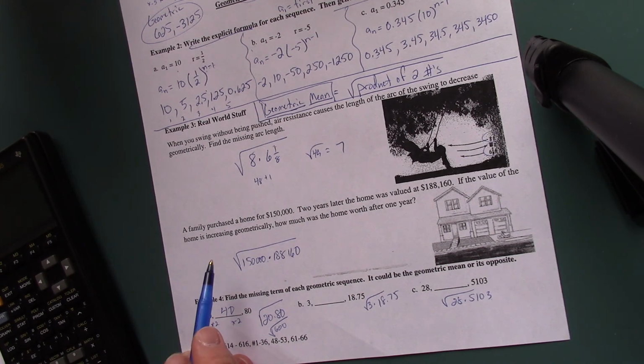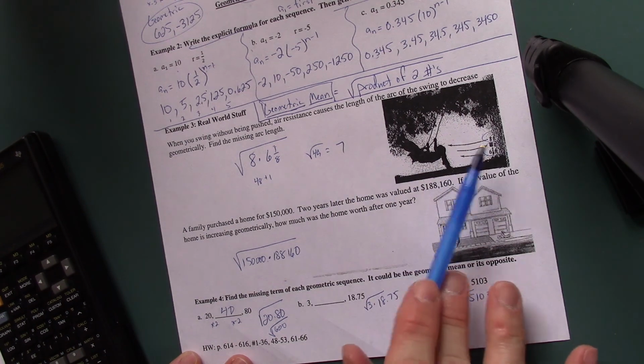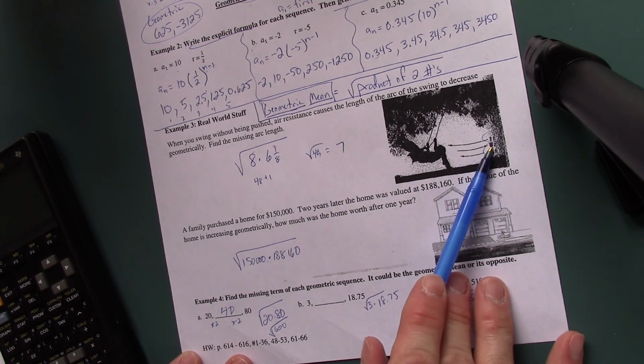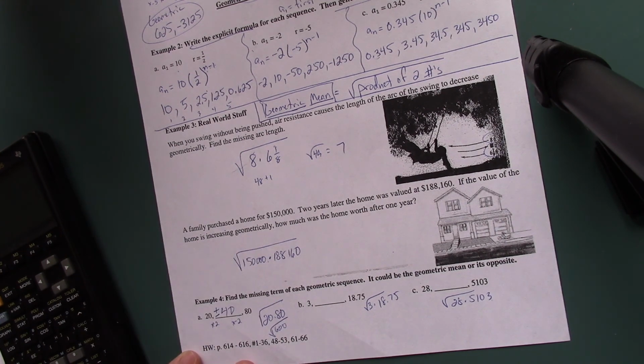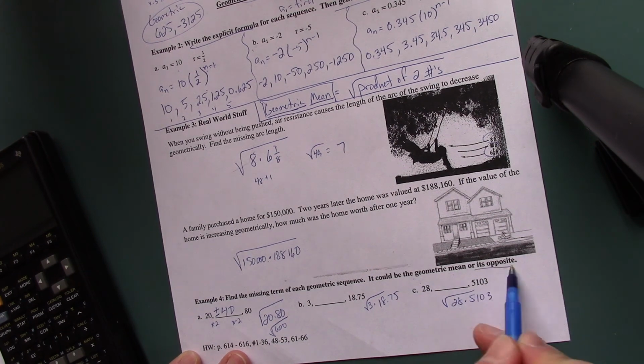So when you're doing a problem like this and it's not giving you actual values, like you can't have negative 7 here, right? But you've got to put plus or minus here. And that is going to be worth a point. Because not only could it be times 2 times 2, it could be times negative 2 times negative 2, and it would get you there too. That's why it could be the geometric mean or its opposite. So you have to have plus or minus in here.